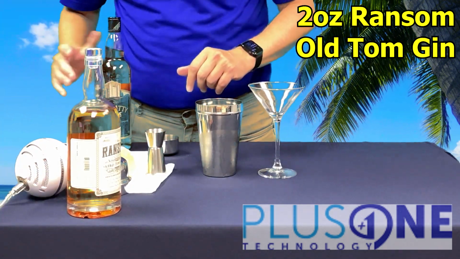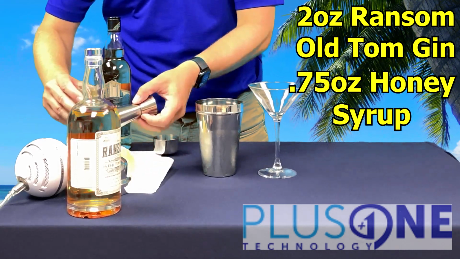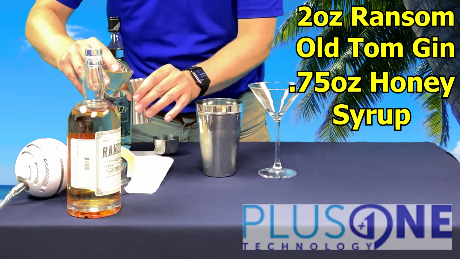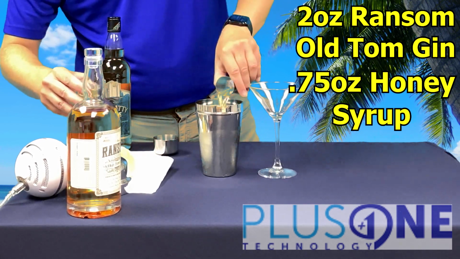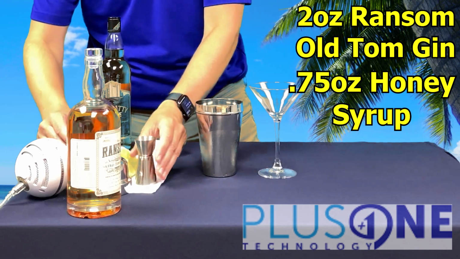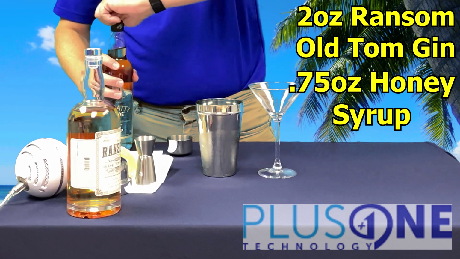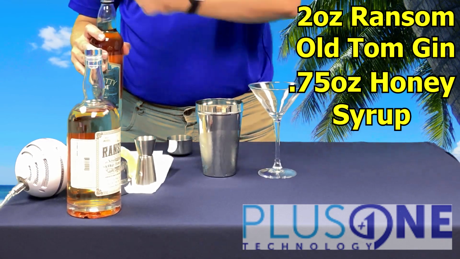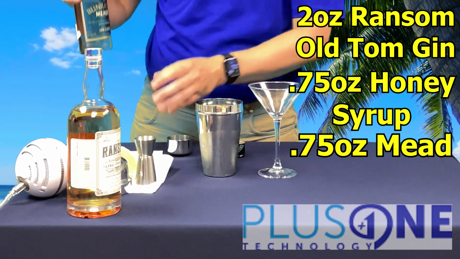Then we're going to have 3/4 ounce of honey syrup, which is basically just hot water and honey mixed in equal parts, about a quarter of a cup of each. That adds a little sweetness. And then we're going to have 3/4 of an ounce of mead. We're using Bunratty mead today.